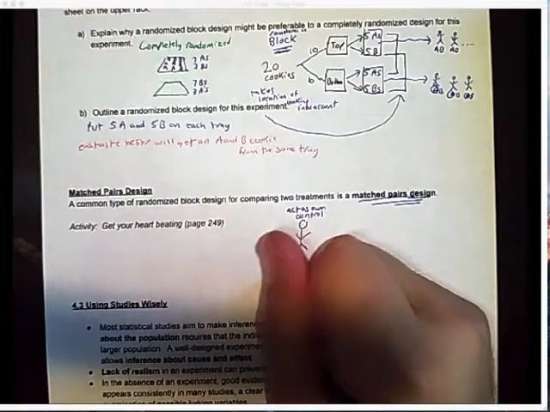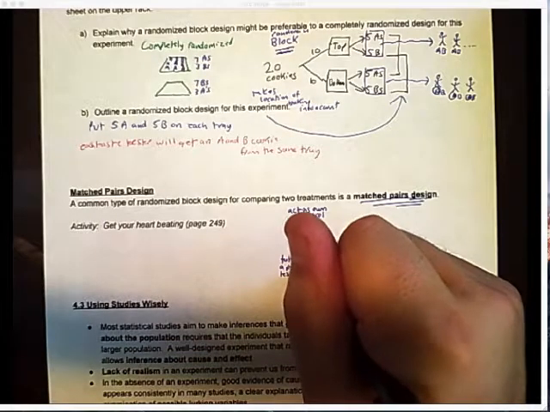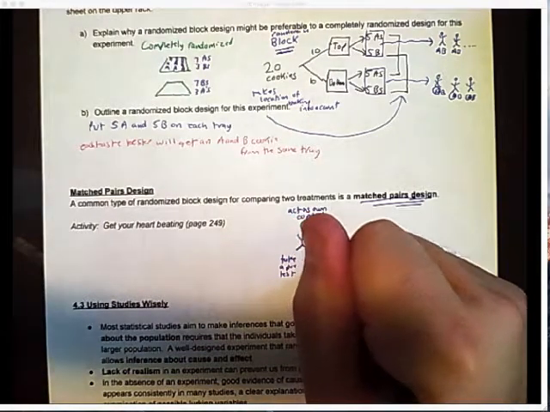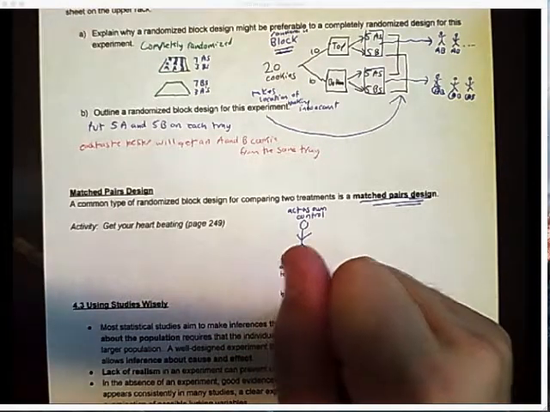Maybe they take a pretest, then you give them some sort of information, then they take a post-test. That's a matched pair because you're comparing what they did before and what they did after. A lot of times a matched pair is like a before or after.